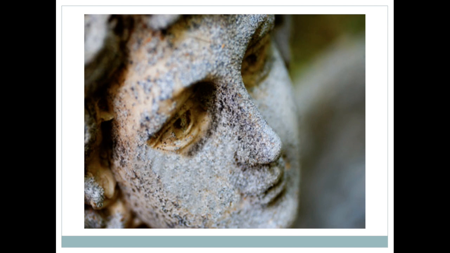Look closely at this picture of a statue. Notice the discoloration and pitting on the surface of the statue. Formulate a hypothesis as to how these imperfections were formed.